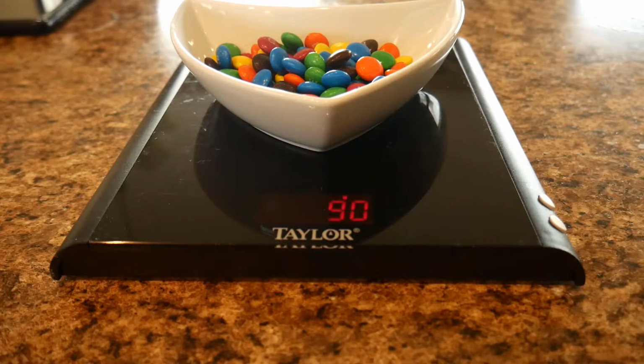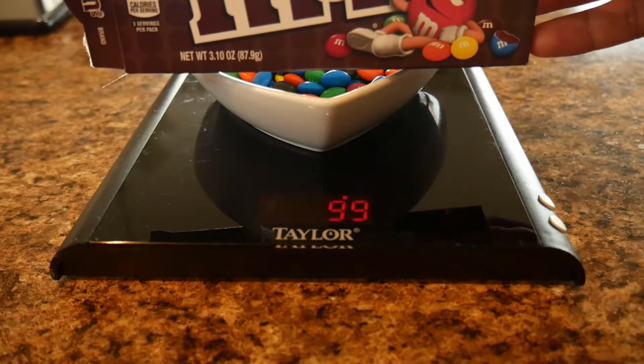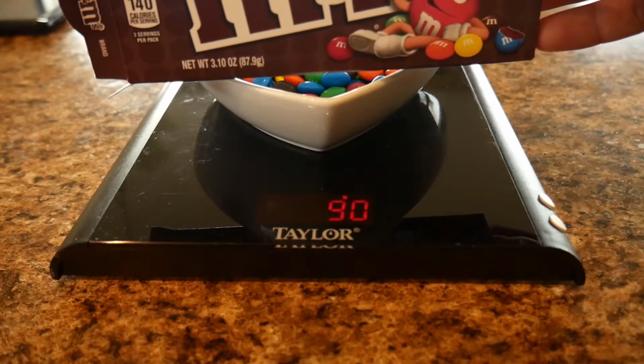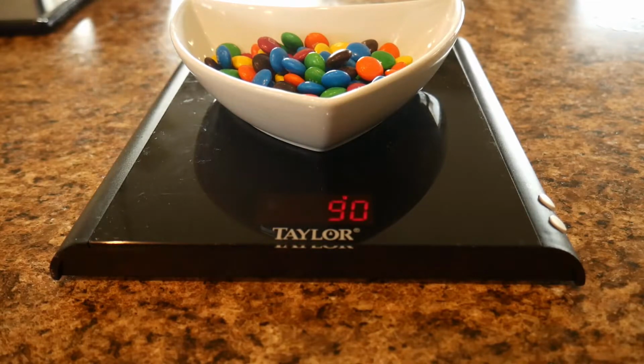All right, so we're going to say 90 grams. So it looks like our box here says 90 grams. Again, it says 87.9 on the box. So, you know, it's close, but we will calculate our percent error from that. So write down that number on your sheet and we'll do our percent error calculation here in a second.